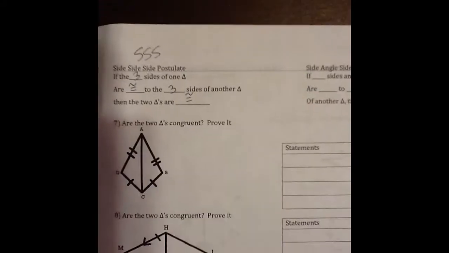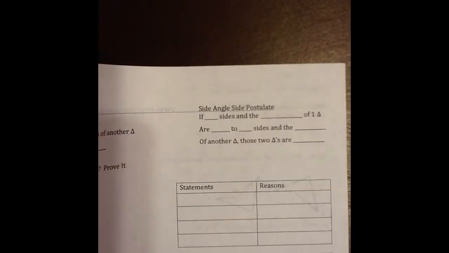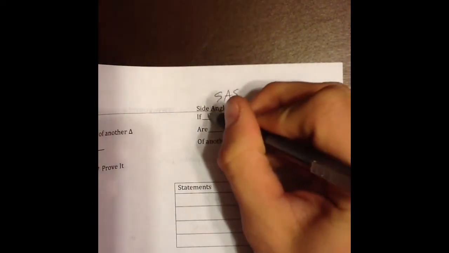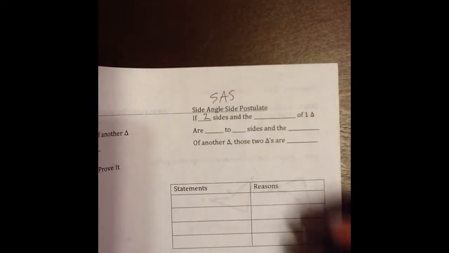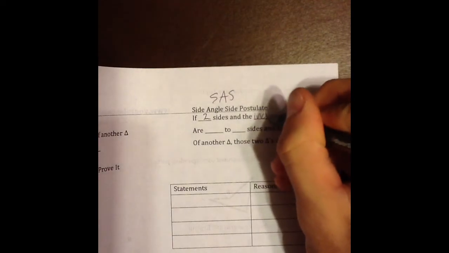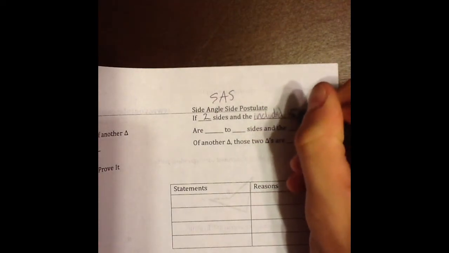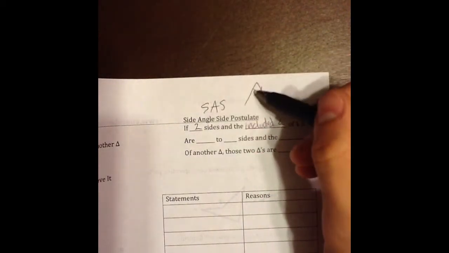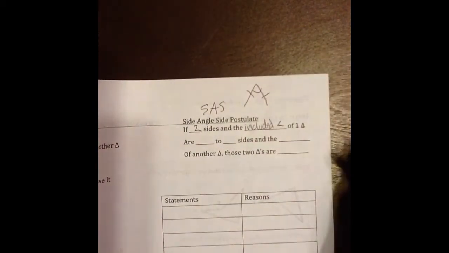And likewise, we have side-angle-side, which is just SAS, as in two sides and the included angle. What I mean by that is that the angle is in between the two sides.